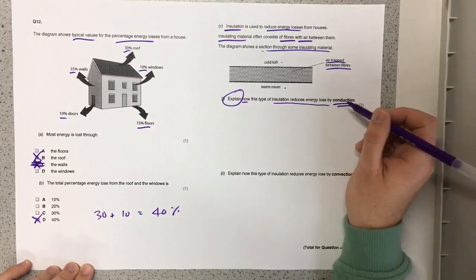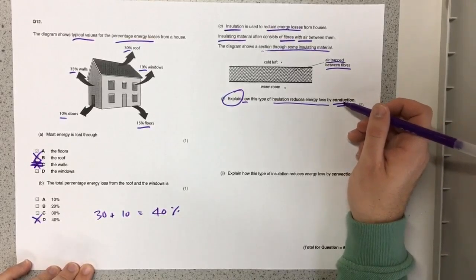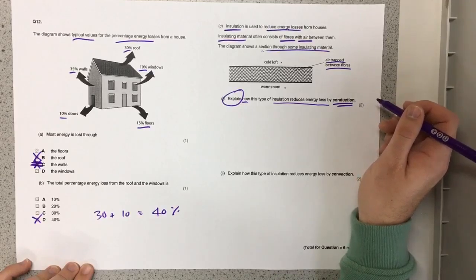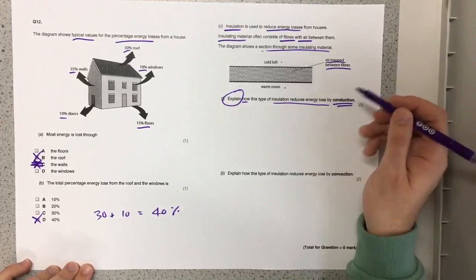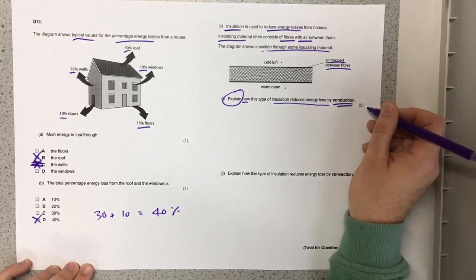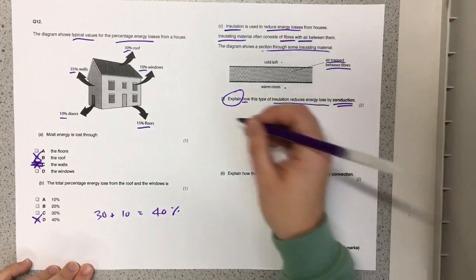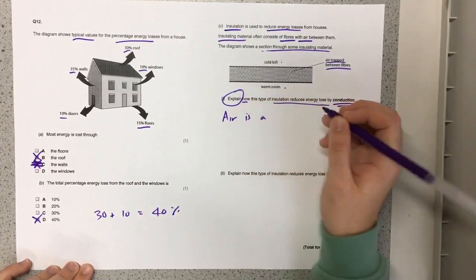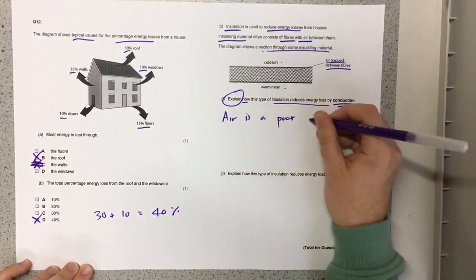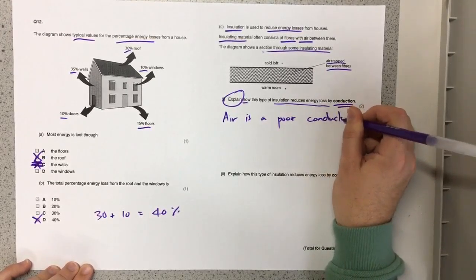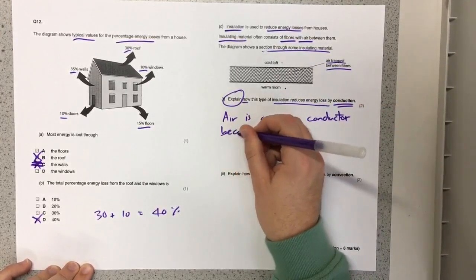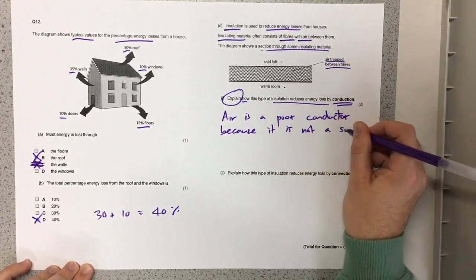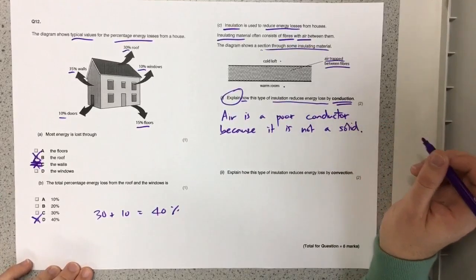Firstly, I've already said conduction happens mainly in solids, but we've got air trapped between the fibres. So air is a poor conductor. So we can get right for our 2 marks that air is a poor conductor because it is not a solid.